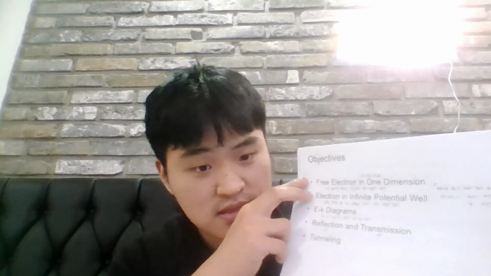So, we're gonna start. In the first course material, we have a free electron in one dimension, electron in infinite potential well, EK diagrams, and reflection and transmission, and tunneling. For the first and second part, we learn about the Schrödinger equation to interpret the electron's behavior, how electron moves in one dimension and in infinite potential well.